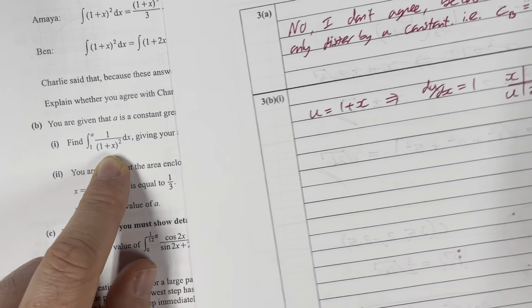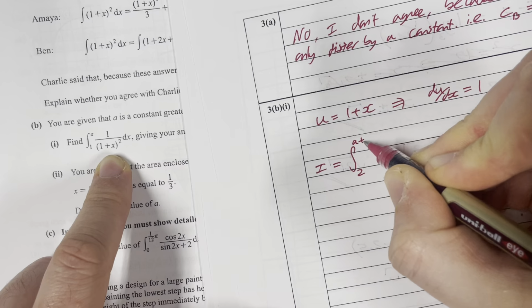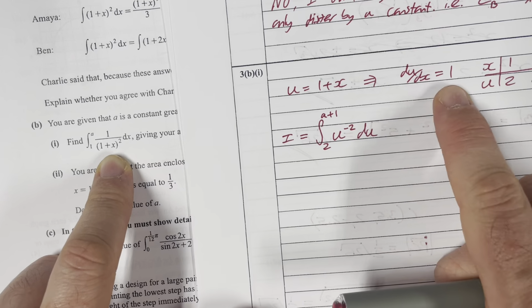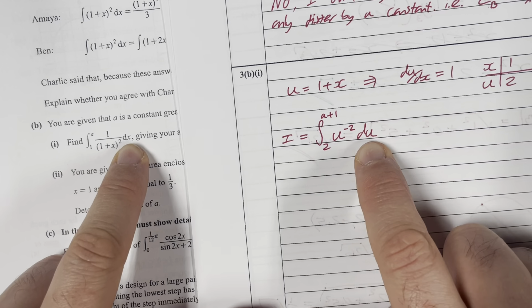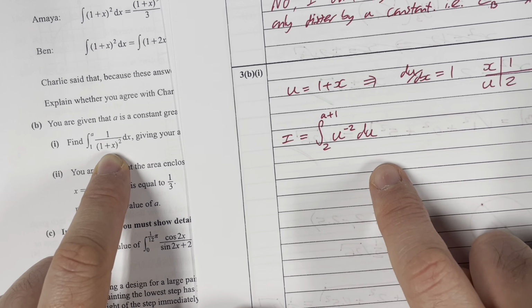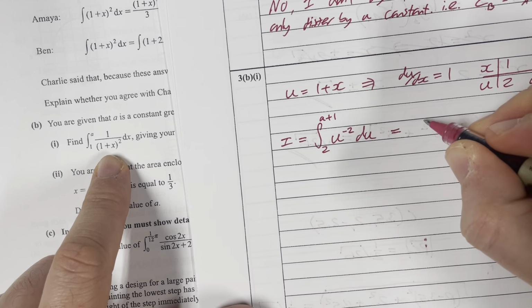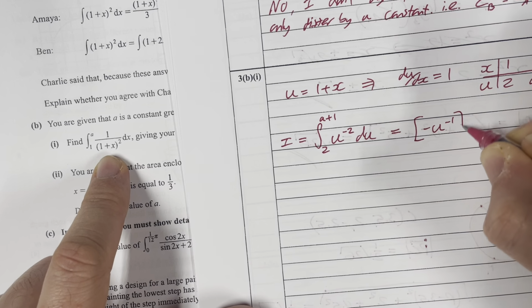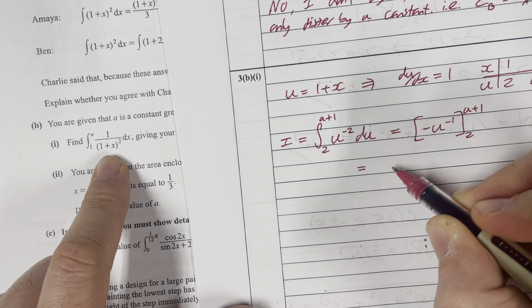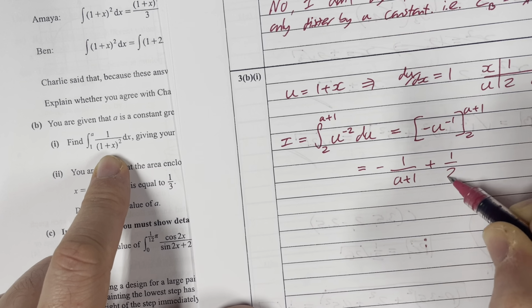Okay. And now the integral is going to become the integral from 2 to a plus 1 of u to the minus 2 du. Since du by dx is 1, du equals dx, so that dx just gets replaced. You don't have to do this method, but this is the way I would always do these types of questions. Now we can add 1 to the power and divide by the new power. So it's going to be minus u to the minus 1 between 2 and a plus 1. So we're going to have minus 1 over a plus 1 minus, minus 1 over 2.